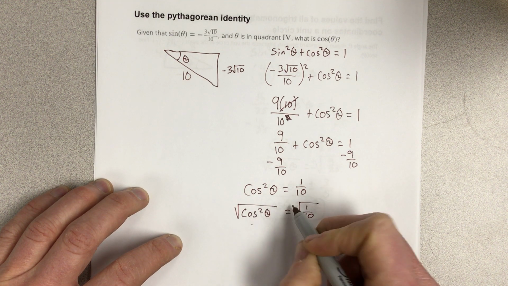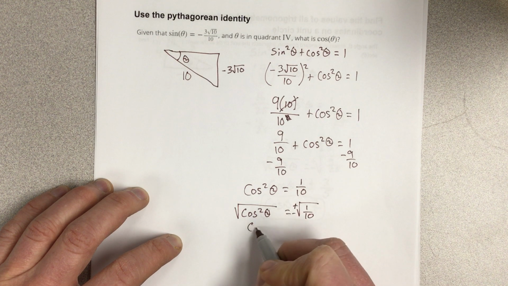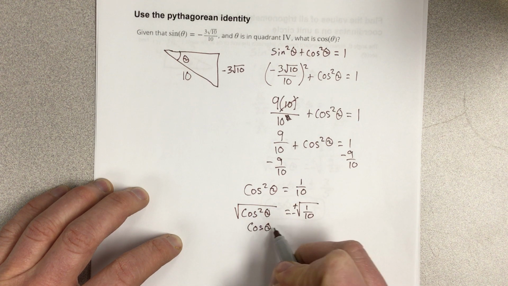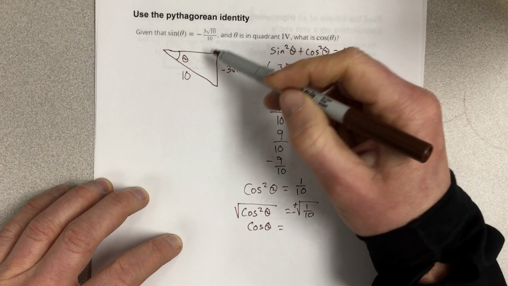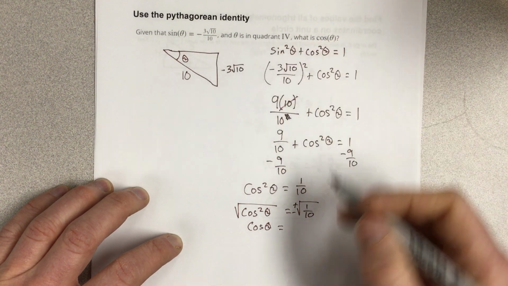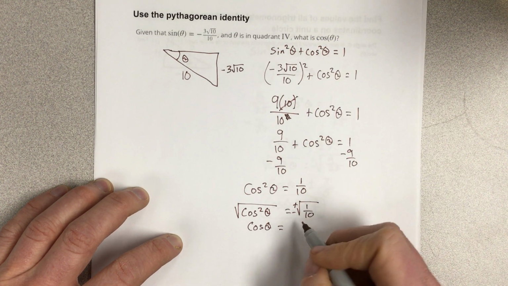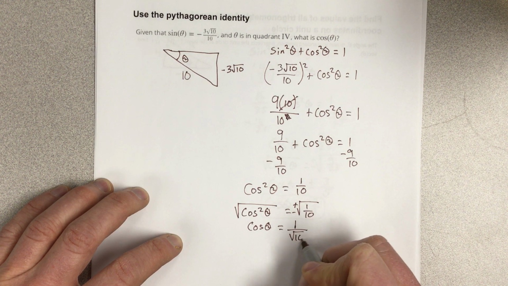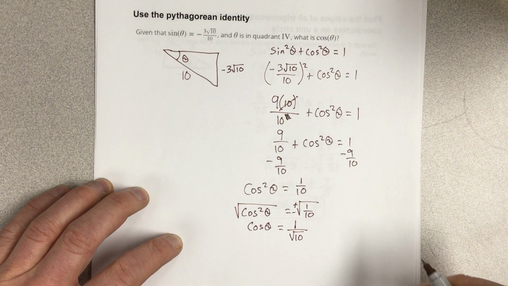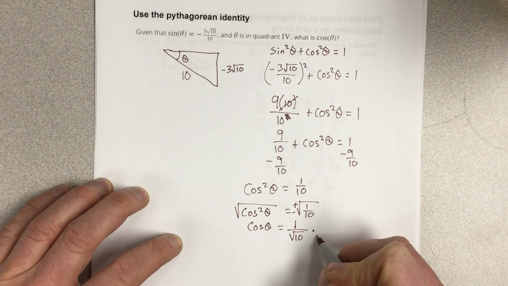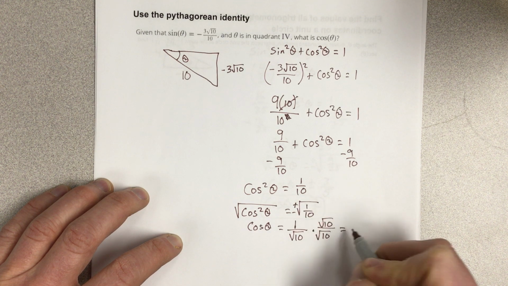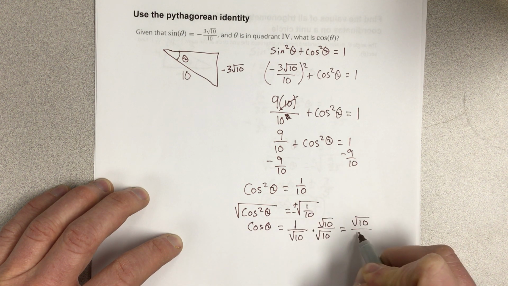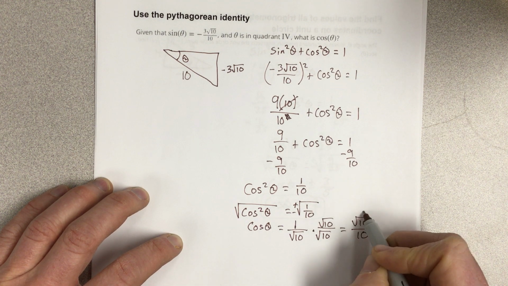And that will give you plus and minus here. Cosine theta is equal to, we're in quadrant 4, so cosine's positive, so I'm going to ignore the negative version of this, and I would get, when I take the square root of 1, 1 on top, over root 10 on the bottom. But they're going to want us to rationalize this, so we're going to multiply by root 10 over root 10, and I get root 10 over 10 for what cosine theta would be.